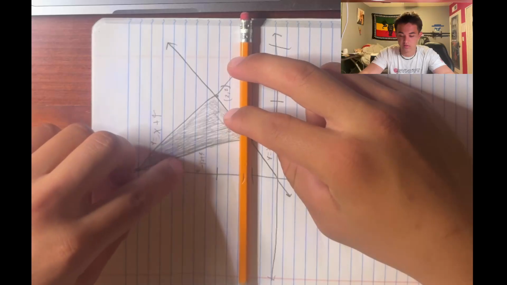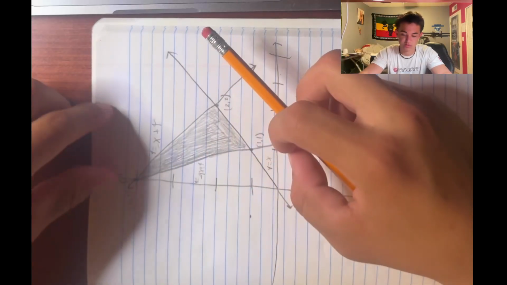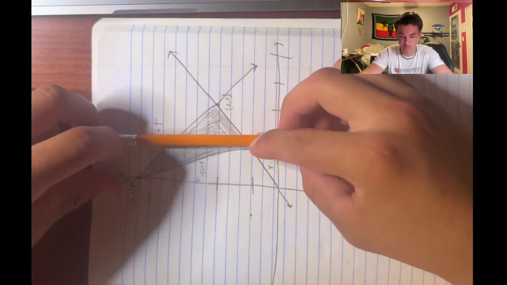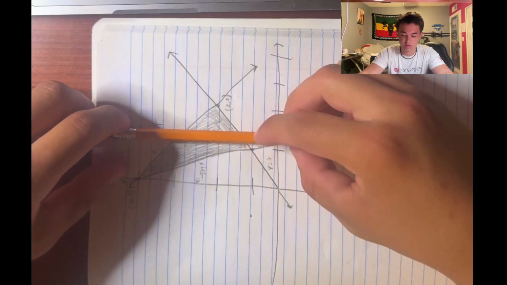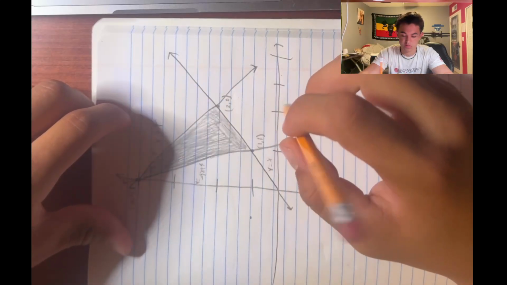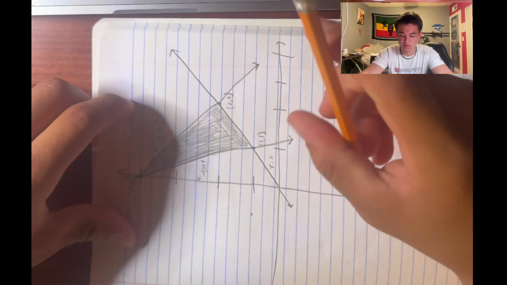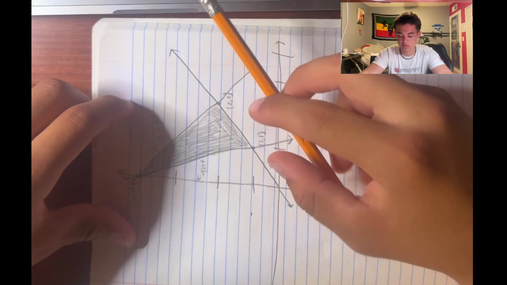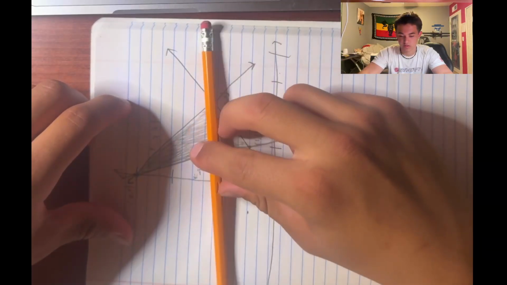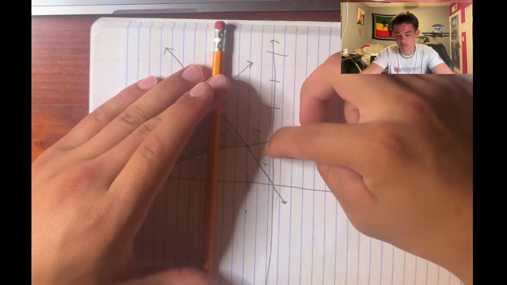Then from here on, we're subtracting out this portion, I think. So yeah, I'm still a little confused.